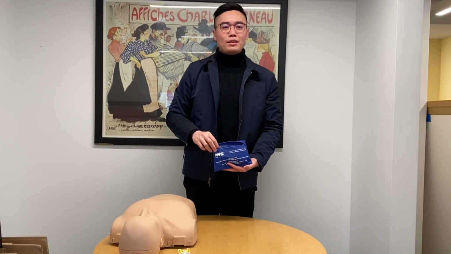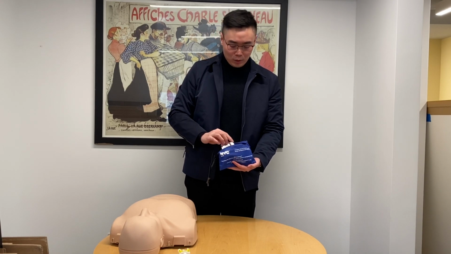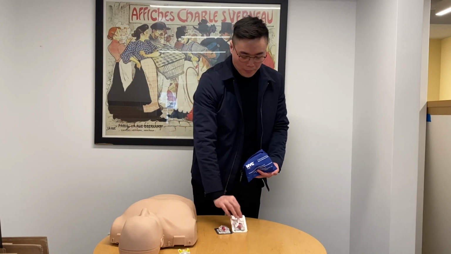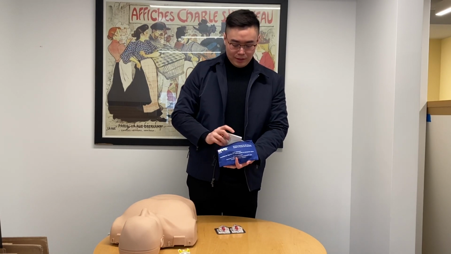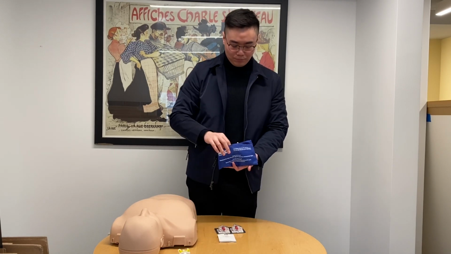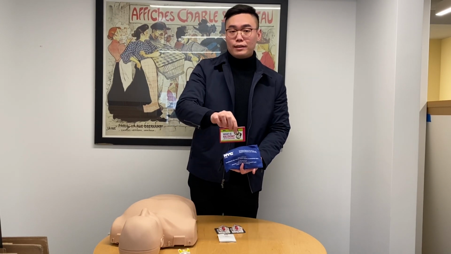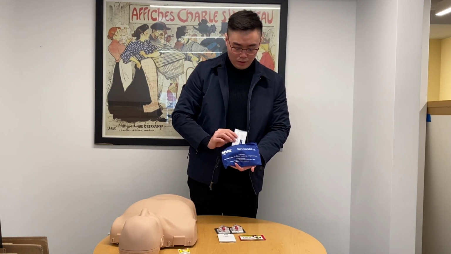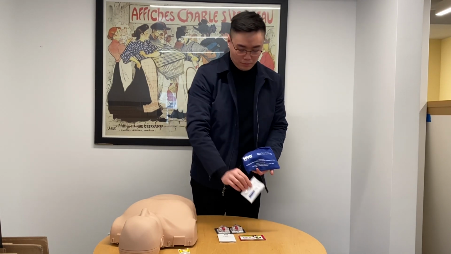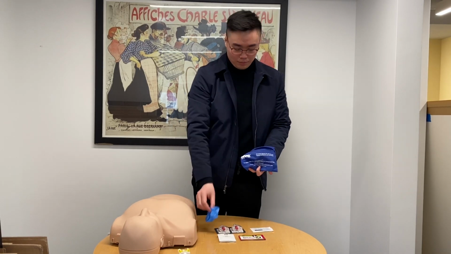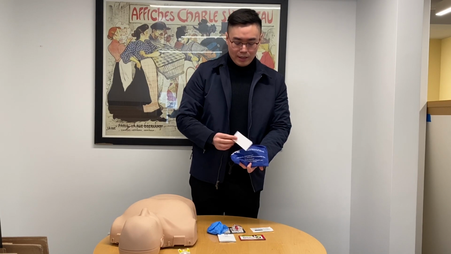First, let me show you what's inside of the kits. You will have 2 doses of Narcan Naloxone, information about the medication, this training in English and Spanish, a breathing shield for rescue breathing, gloves, and a certificate of completion.